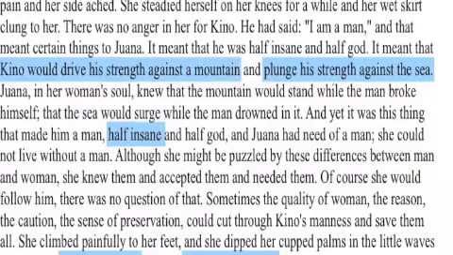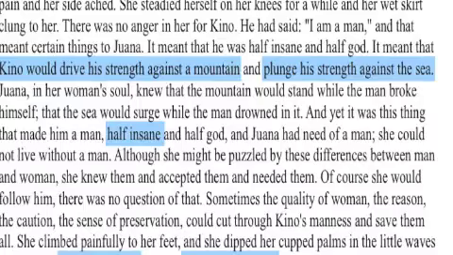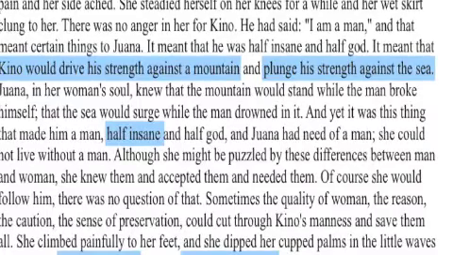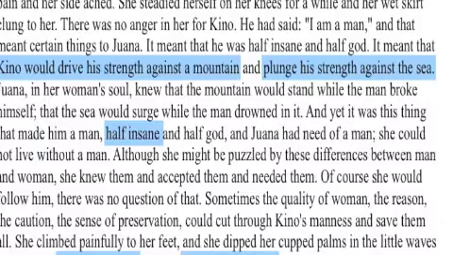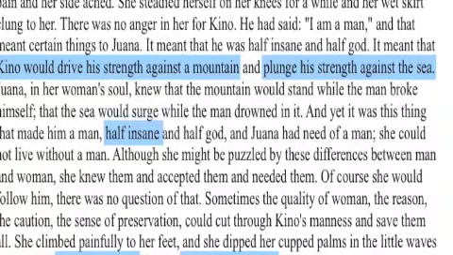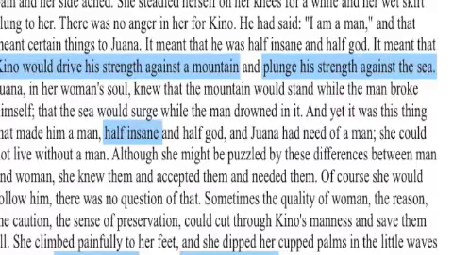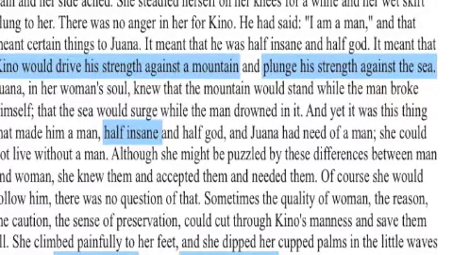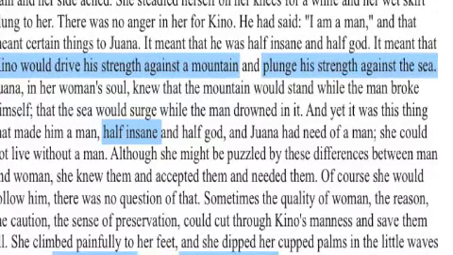So we look at lines 27 through 41, and this sort of ends it. We see the line, Kino would drive his strength against a mountain and plunge his strength against the sea. Half insane, her bruised face, and stinging salt water, and all of this sort of explains again his behavior.